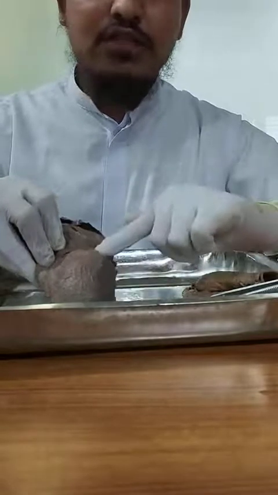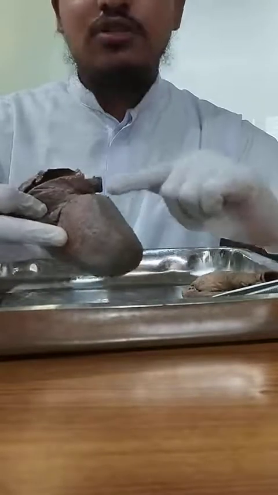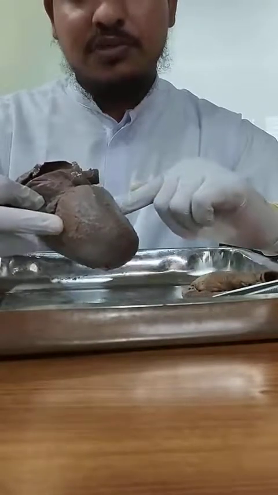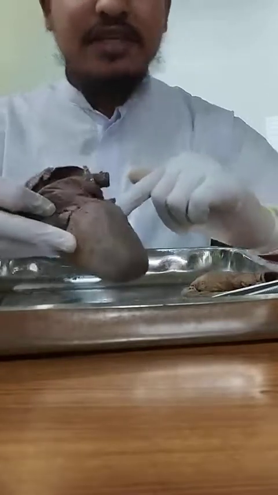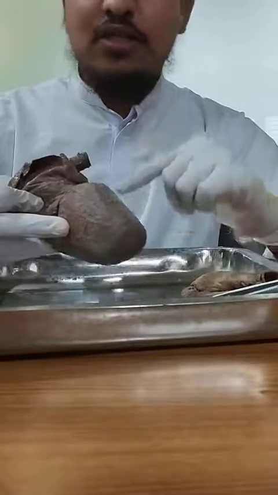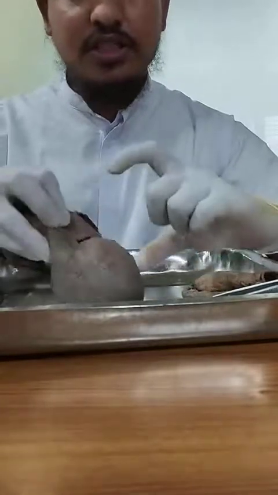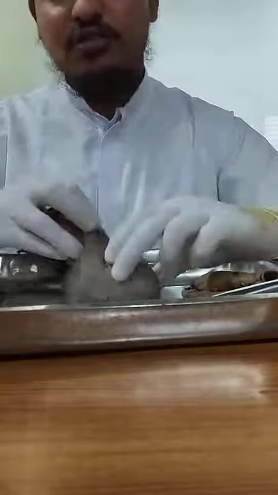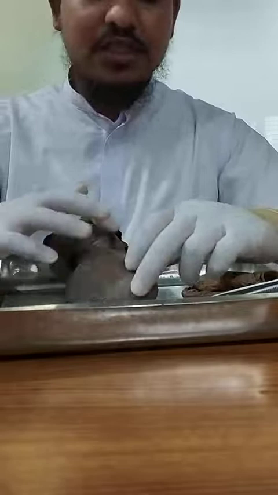Okay, which then proceeds towards the posterior part of the atrioventricular groove and terminates by anastomosing with the right coronary artery at the crux of the heart. Okay, this is the course of the left coronary artery.